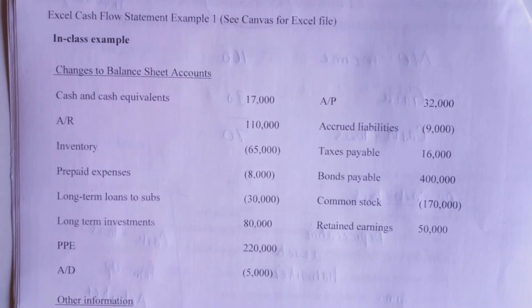Prepaid expenses, right? That's another current asset. So what section? Am I going to add or subtract? How about long-term loans to stubs, I don't know if you remember, this is an investing activity, right?